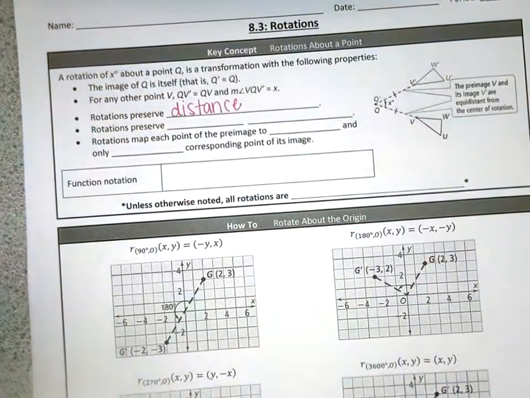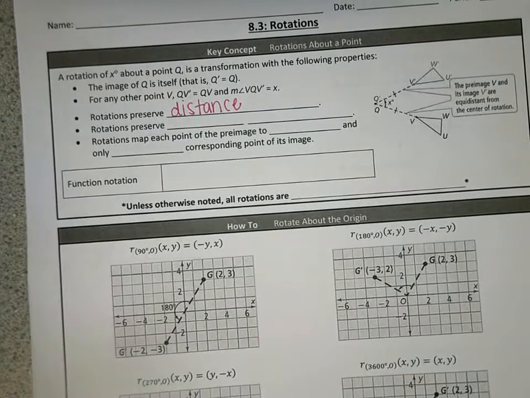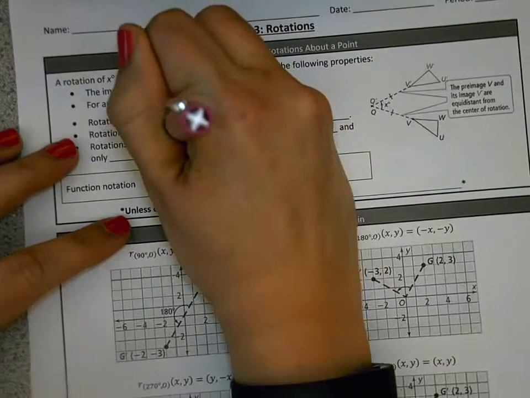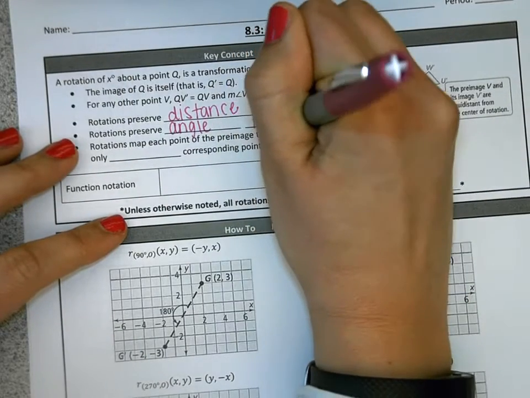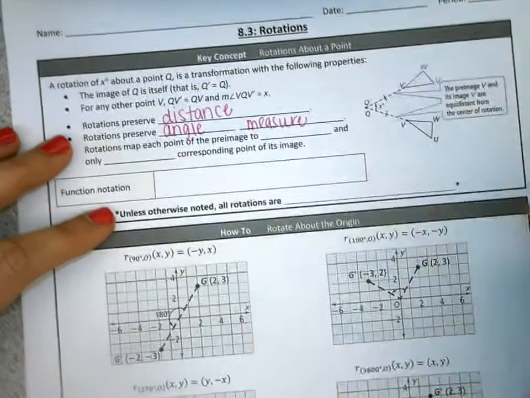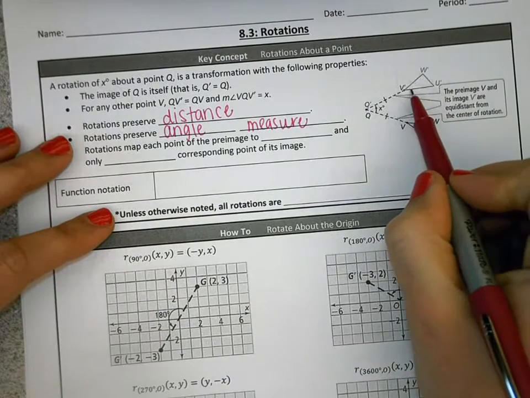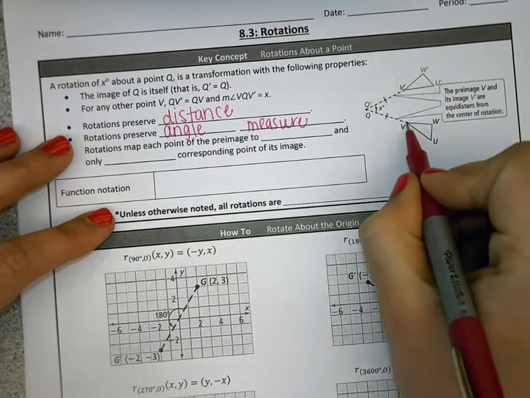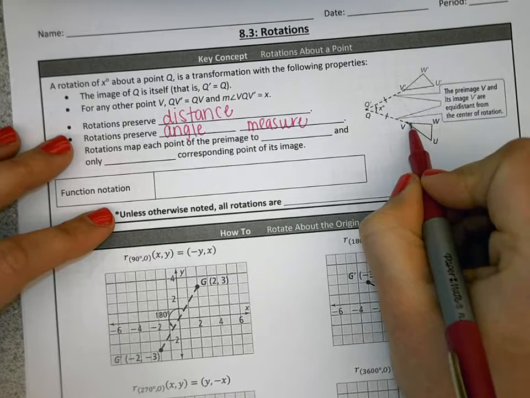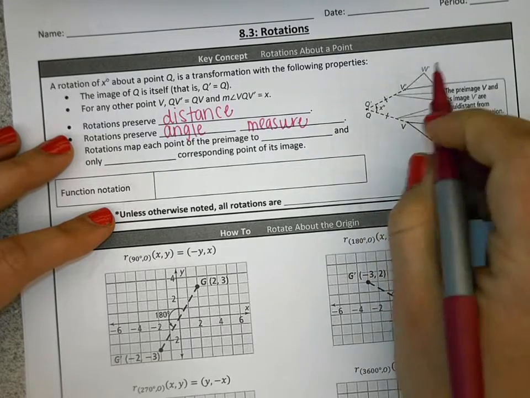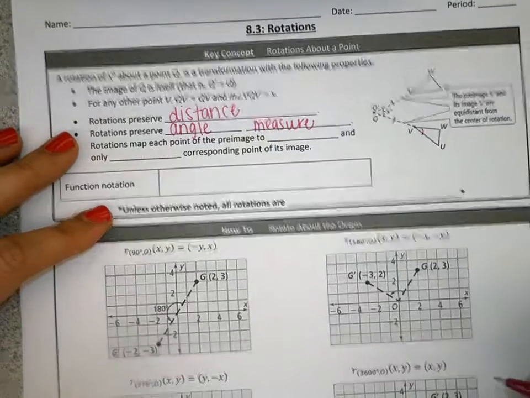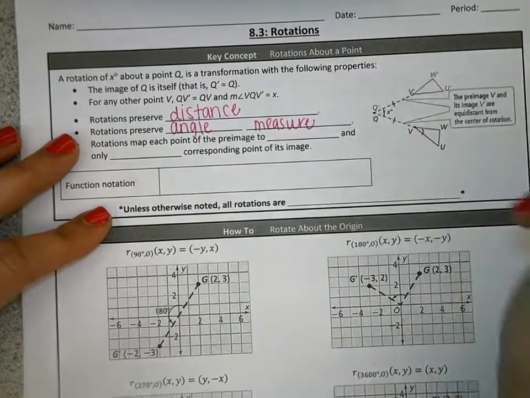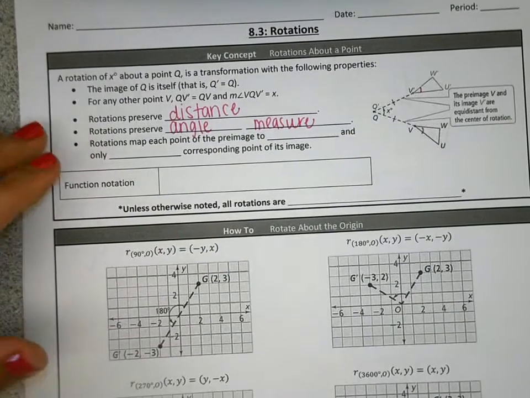What else? We've written it like 3 times now. Hold on, I got this. Angle measure. That's what I was thinking. I'm not even joking, but I didn't want to say it. And what I mean when I say angle measure is that in the triangle, all of the angles in the triangle are the same as the angles in the image of the new triangle. So in this triangle that's the example, angle V has the same measure as angle V prime. So the angle sizes don't change.